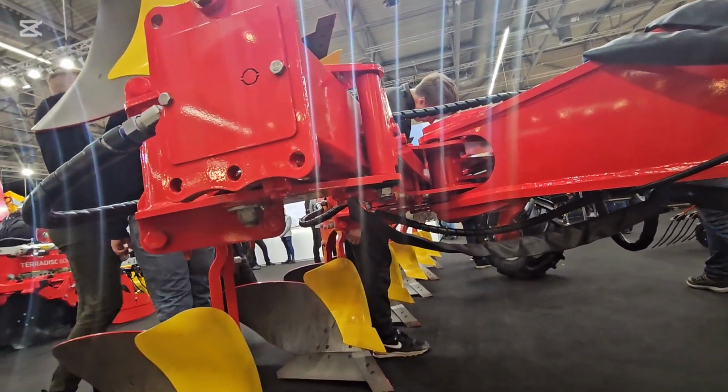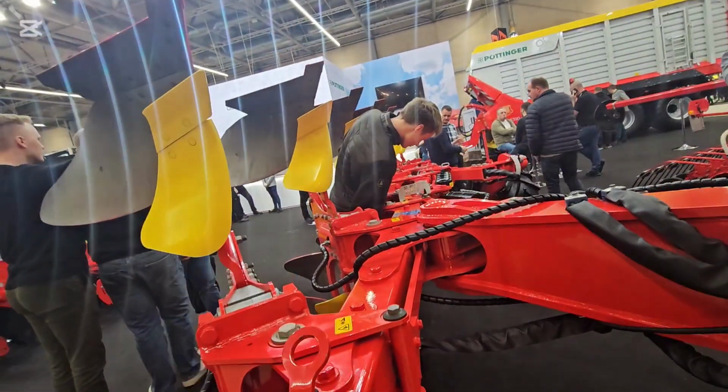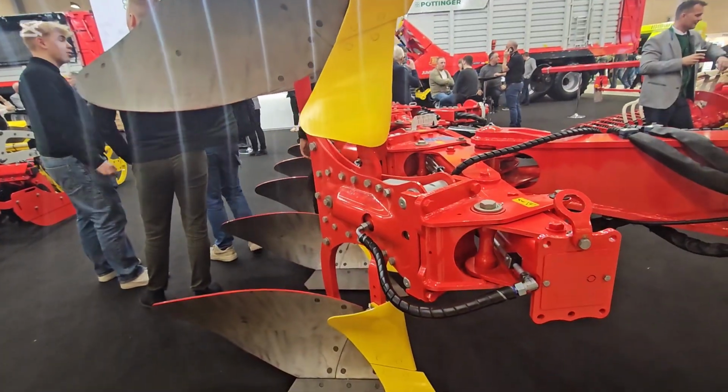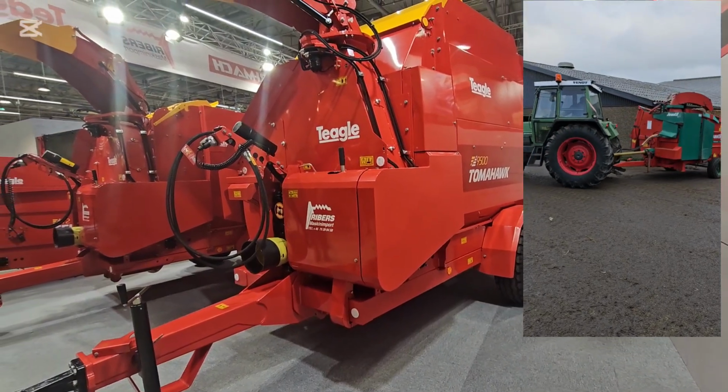Before the next one, this implement has a sharp cutting edge which enters the soil and digs the soil deeper, and then it turns the soil which is down, it turns it up.